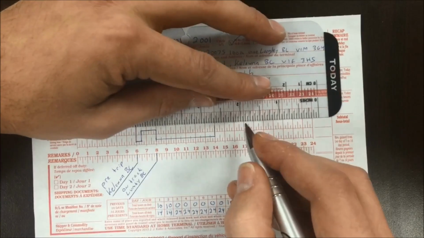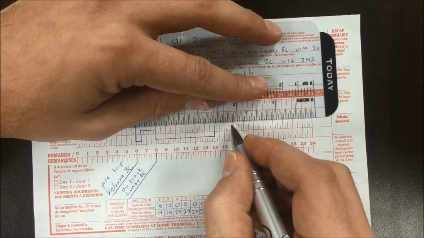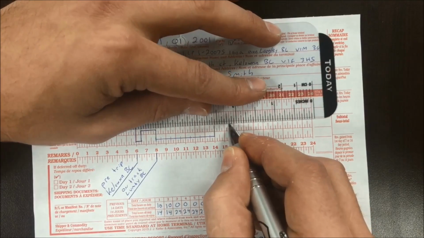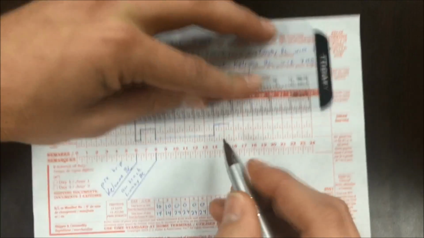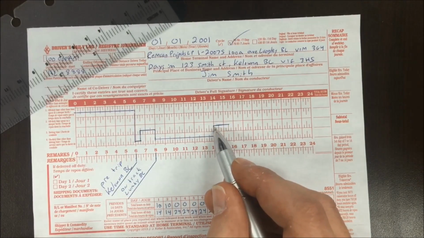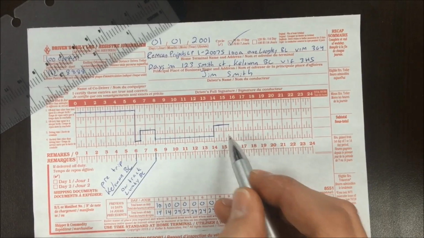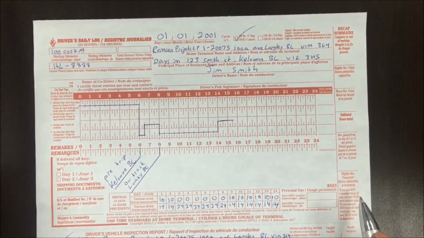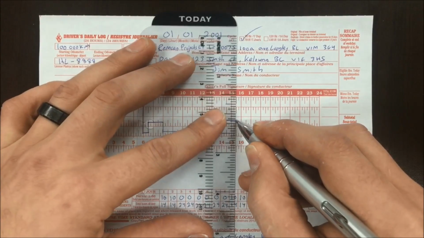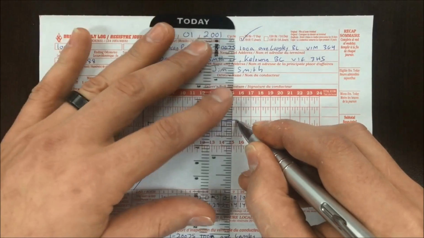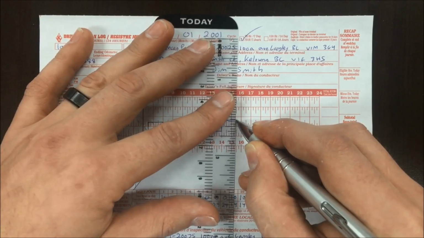So I have to document that I drove an hour and a half, from 14:00 to 15:30 was my driving time. So I make the mark in box 3 showing that I was driving from 14 o'clock to 15:30. My status has changed now. I'm updating my logbook. At 15:30, I draw a line down to box 4.